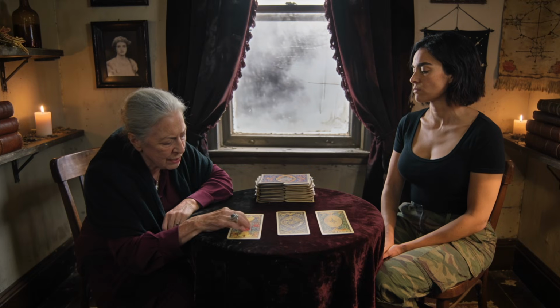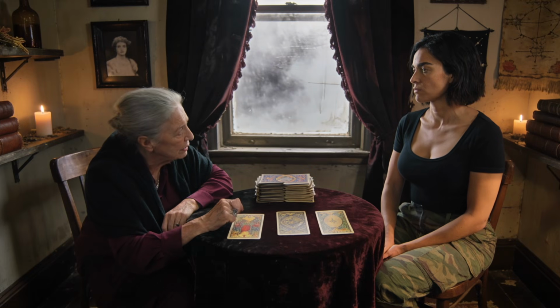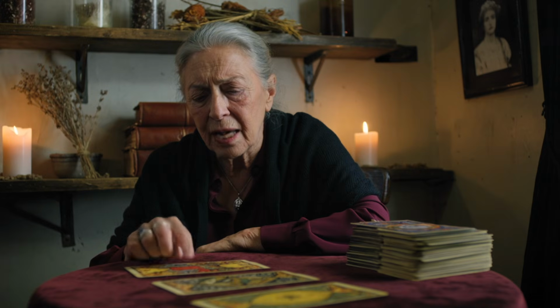I am afraid to say I see nothing but calamity. Calamity. But that's not all. Your health. I see something very negative for your health.